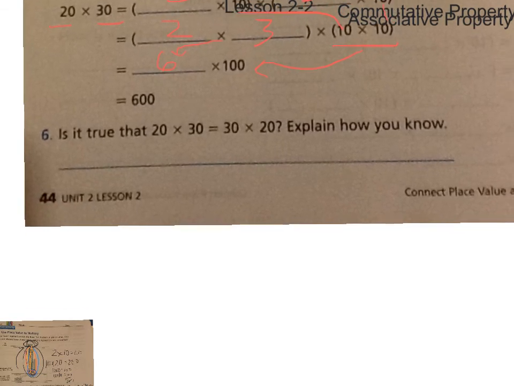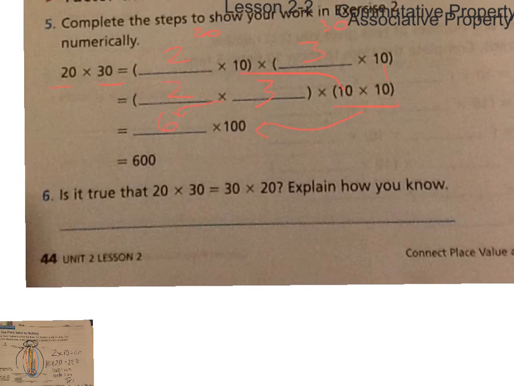So is it true that 20 times 30 equals 30 times 20? Explain how you know. Well, based on all the steps we've been doing, you should know that 20 times 30 would be 2 times 3 is 6, put the 2 zeros down. Does it equal 3 times 2 is 6, put the 2 zeros down. 600 equals 600. Okay, you know it's true because you worked them out to 20 times 30 equals 30 times 20. You should understand with multiplication that anytime you have any number, 4 times 80 is always equal to 80 times 4. Okay, you can just flip them around. Not that big a deal.